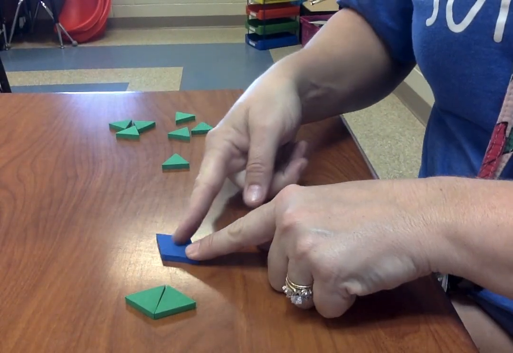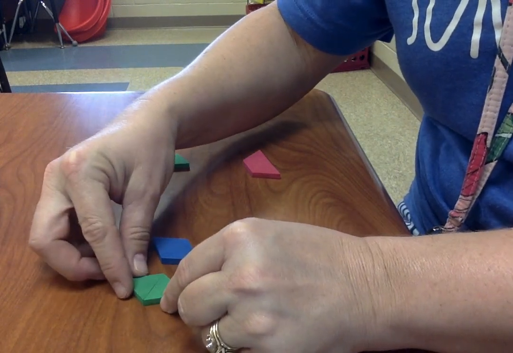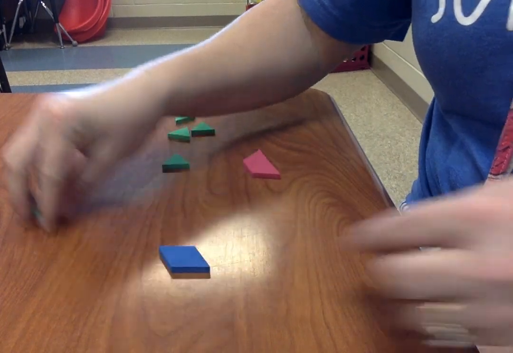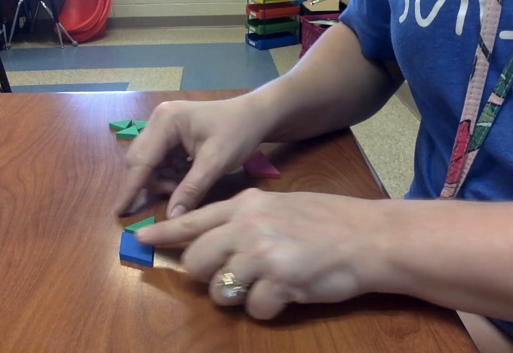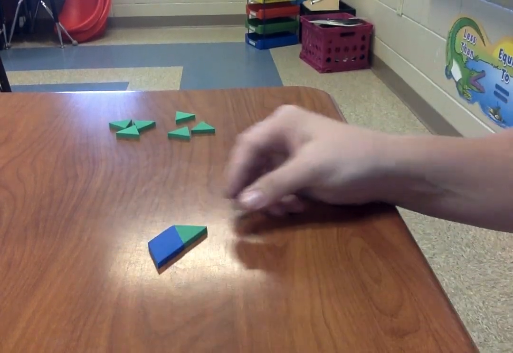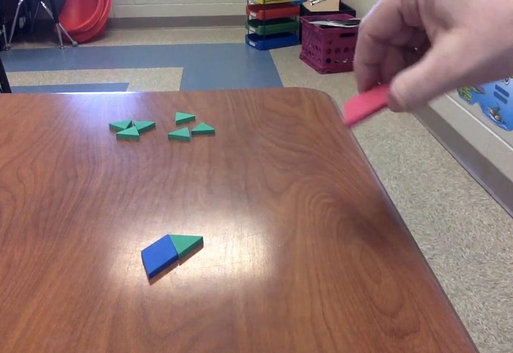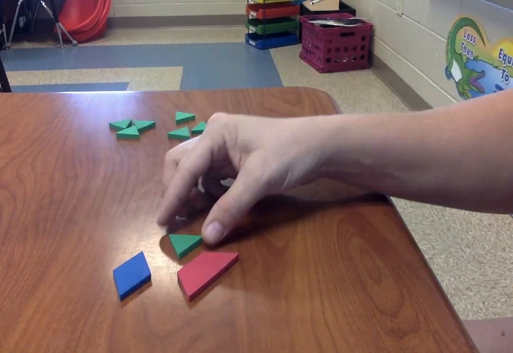So if I cut this in half, you'll see that these two triangles I've composed a rhombus. Now, if I take the rhombus that we've just made and I put it together with another triangle, I have now come up with a trapezoid.